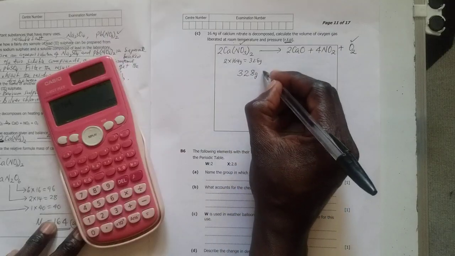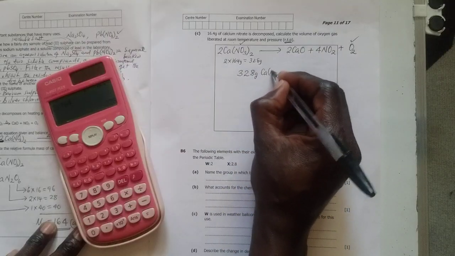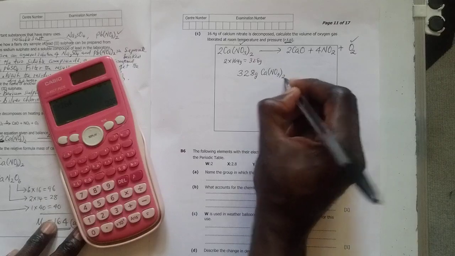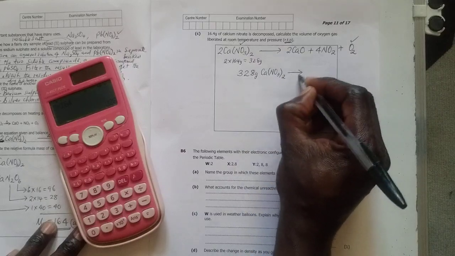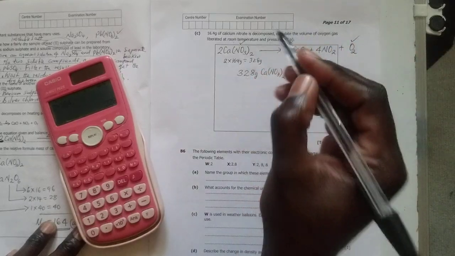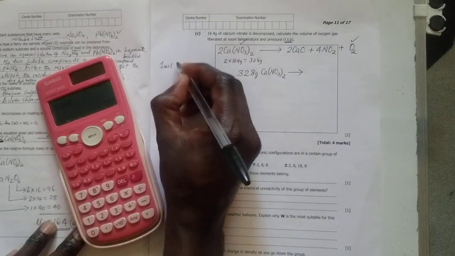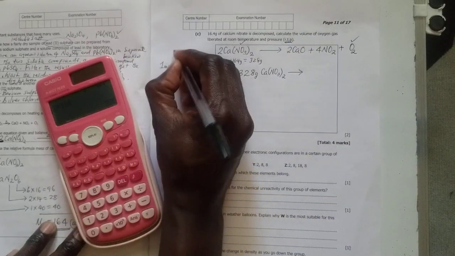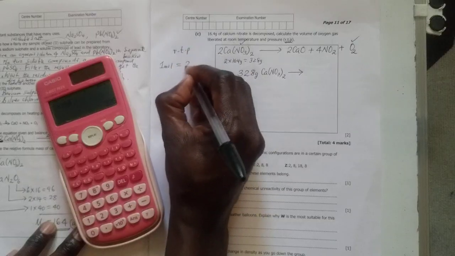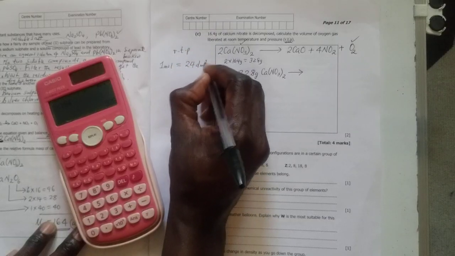So the simplest you can do, you can get the total mass of this compound, 328 grams of calcium nitrate, and say this equates to the volume of 1 mole of a gas at RTP. Remember, 1 mole of any gas at RTP, room temperature and pressure, is 24 cubic decimeter.